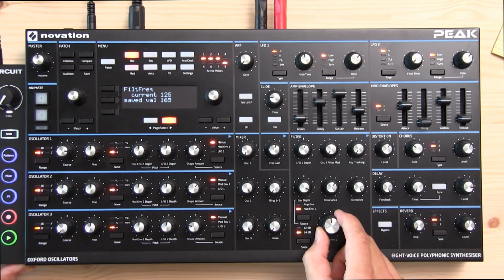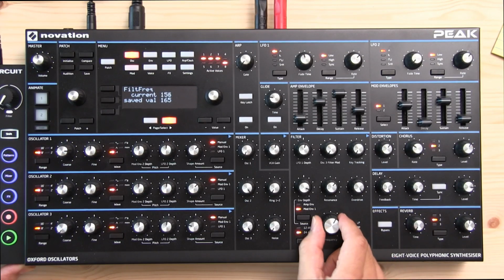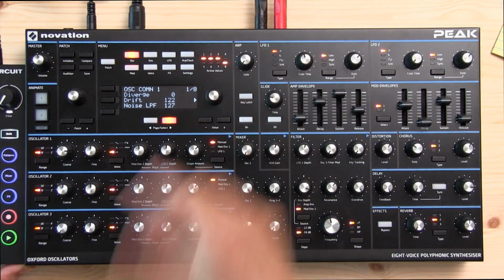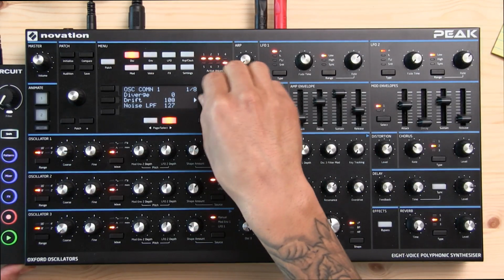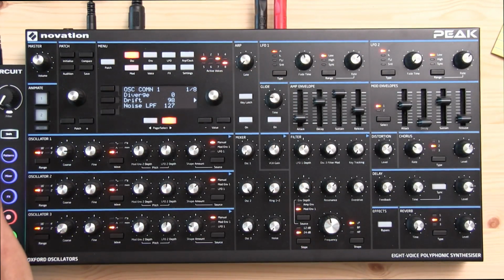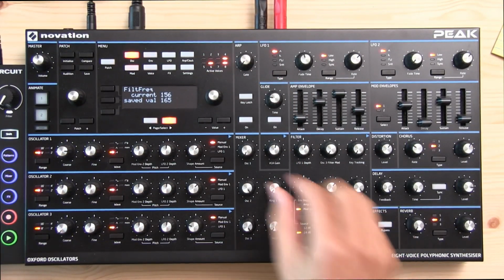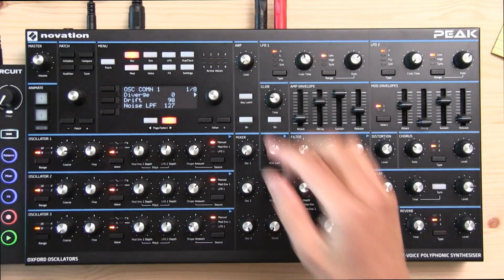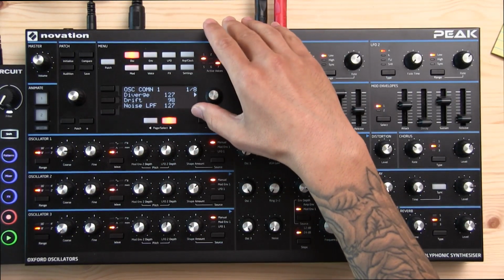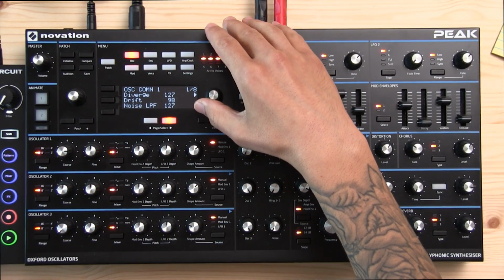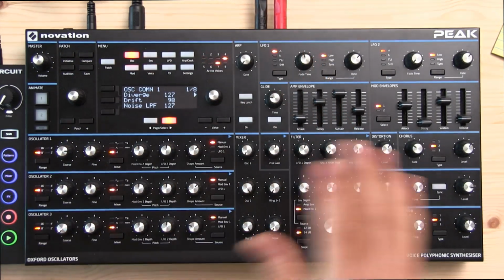Throw a little reverb on there. It just gives it that little bit of uneasiness, builds a little tension. And then if you turn up the divergence on top of that, you can hear it's even more off.